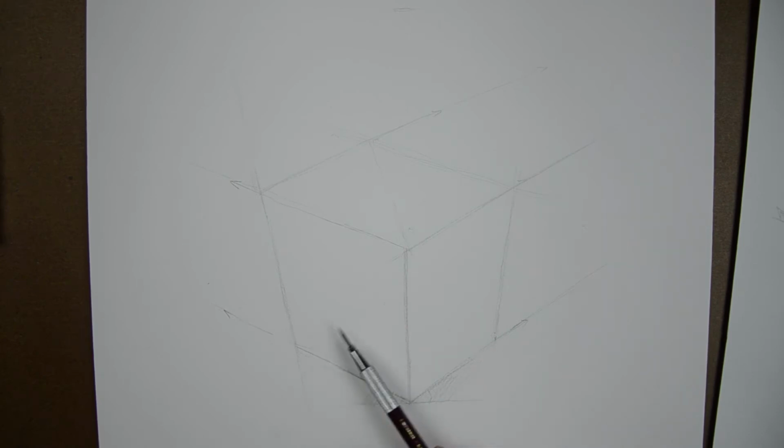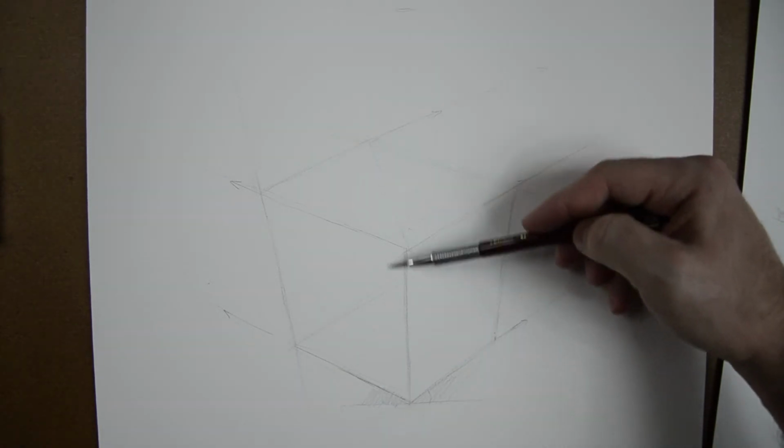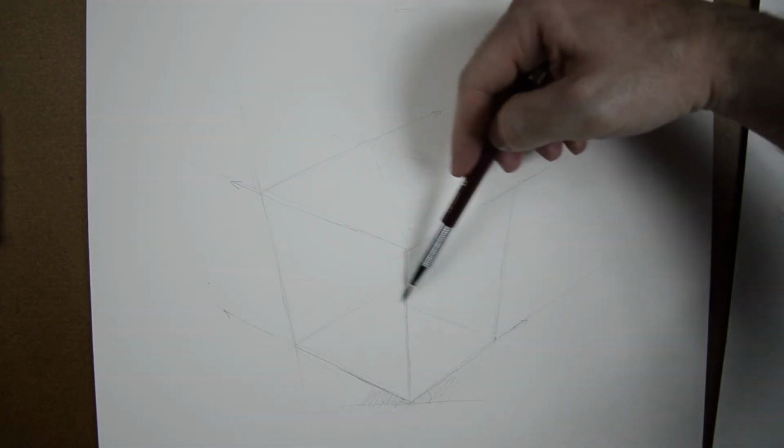Alright, the last thing I want to do, just to continue thinking this through as a construction, is just very faintly rough in as if the box were transparent.